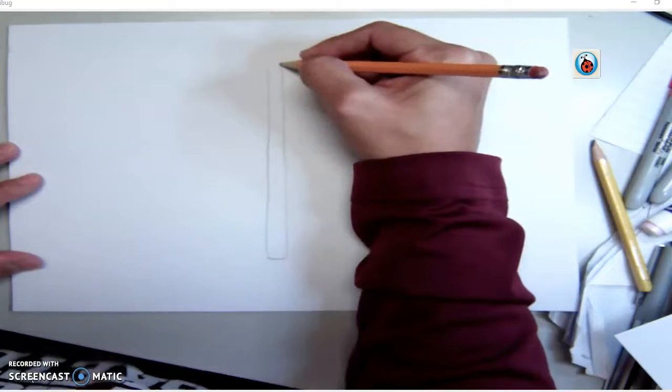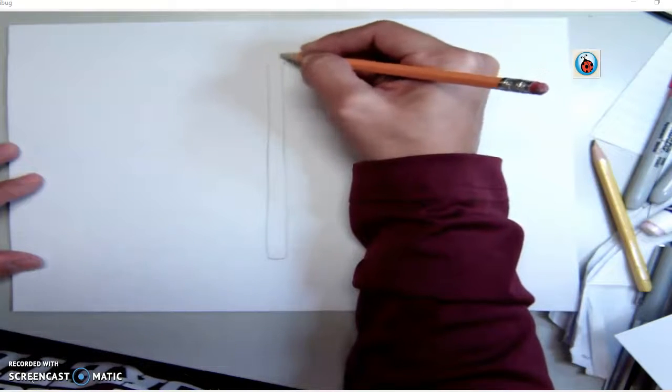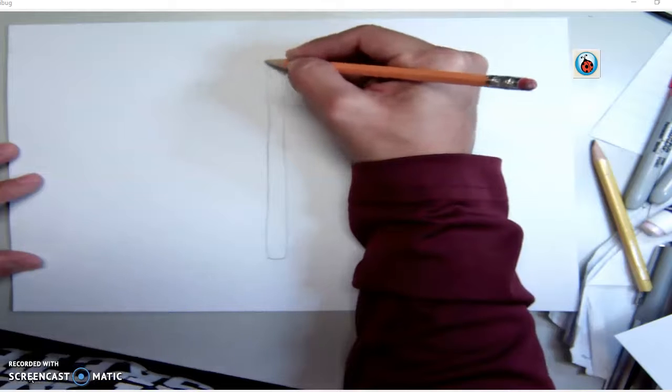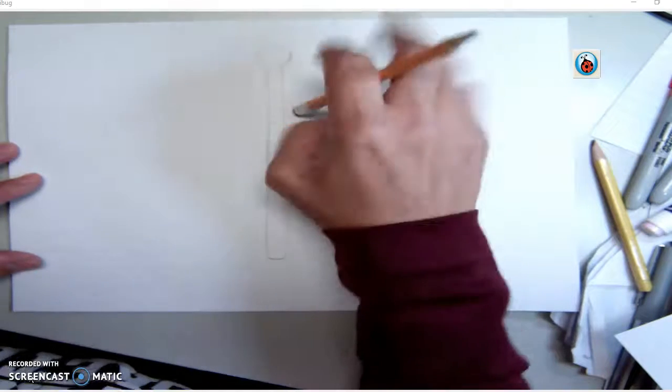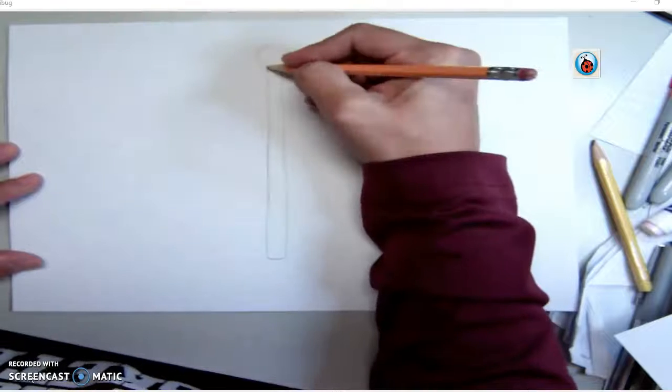And at the top, I don't want it to be so bare, so we're going to add a little sphere or circle on the top. So imagine a circle at the top of this. And we'll go ahead and put that on the top.